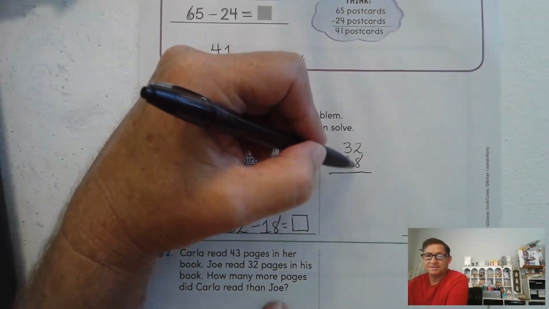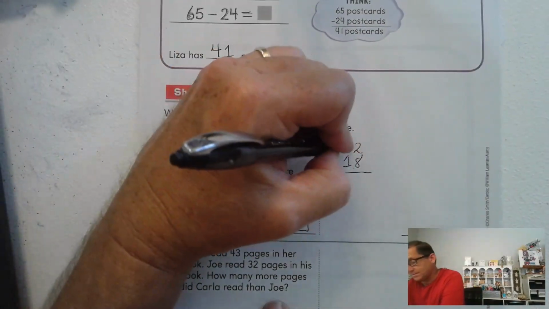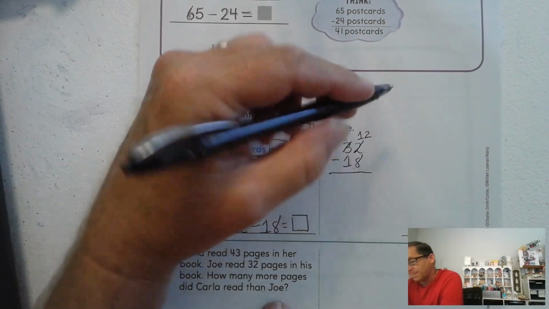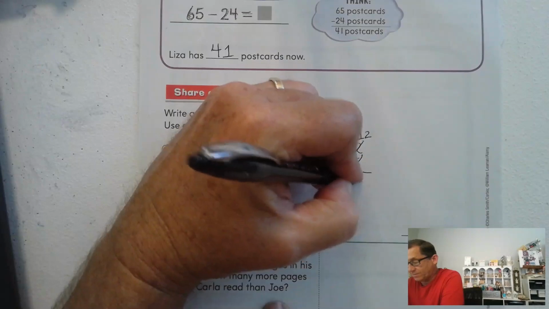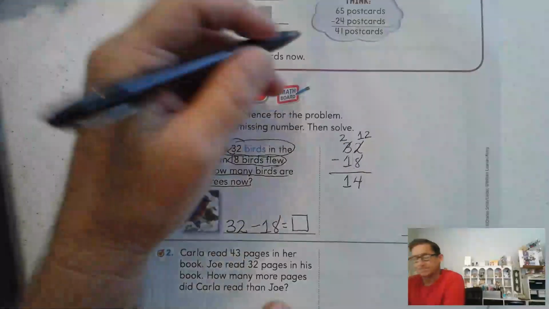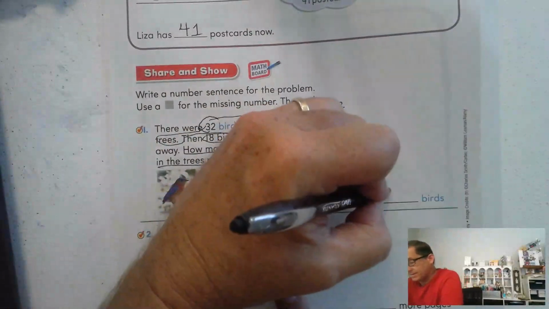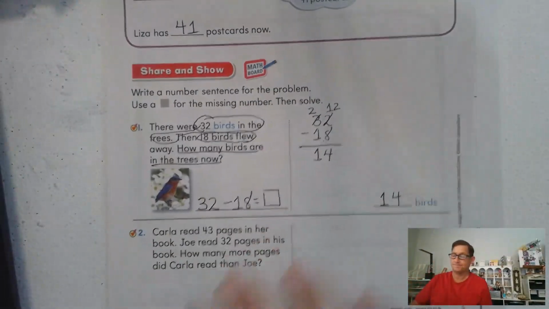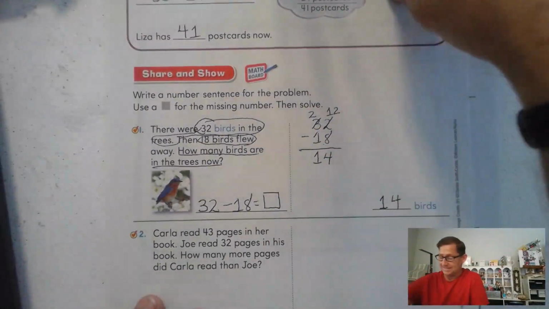I can't take 8 from 2 ones, so we need to regroup. 12 ones take away 8 ones, 4 ones, right? And 2 tens take away 1 ten is 1 ten. So there are still 14 birds in the tree, or in the trees.